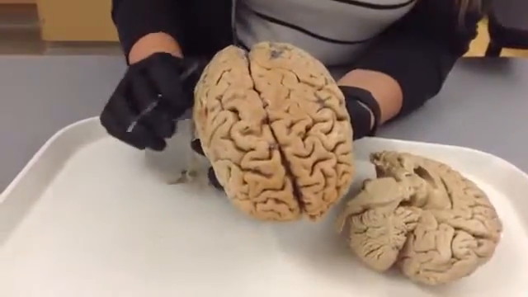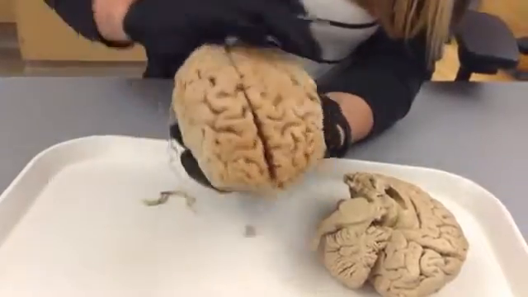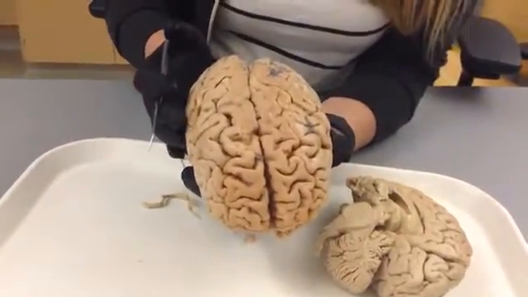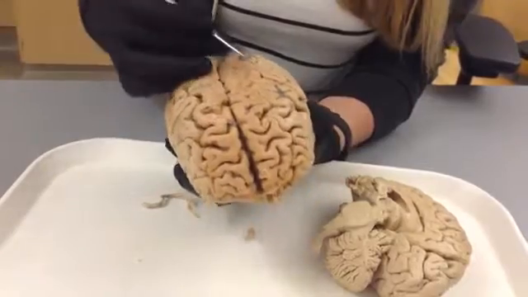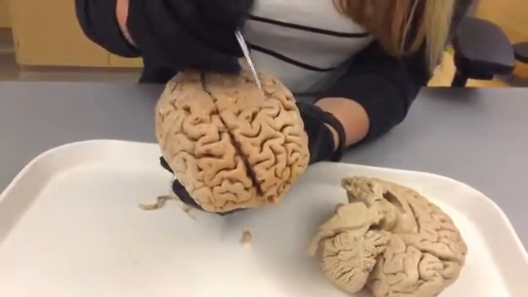Hey guys, so today we're just going to be talking about some basic structures of the brain. Just to start out, this whole structure here is called the cerebrum. And then throughout the cerebrum there are different places that are raised and different places that sink.